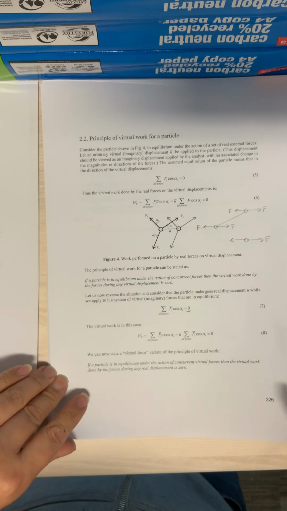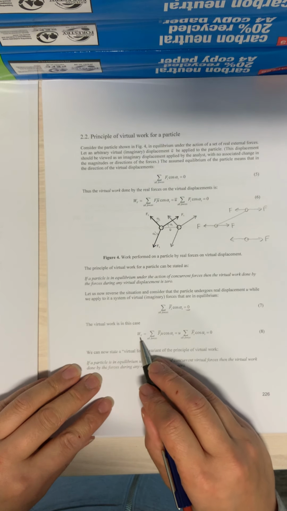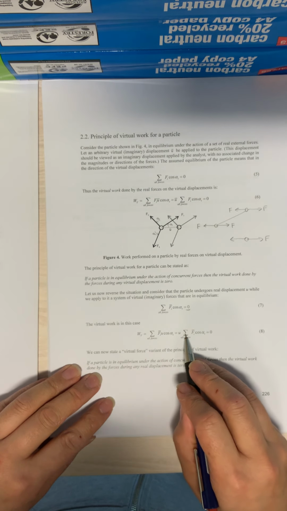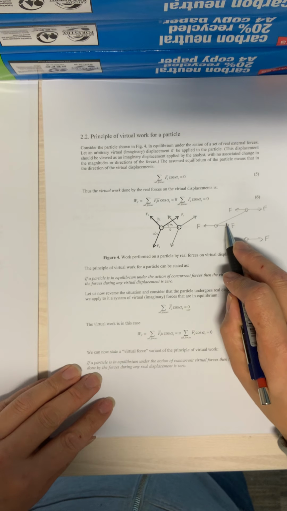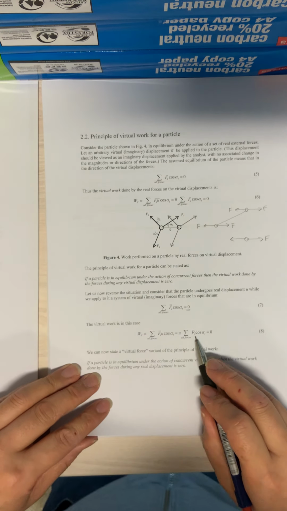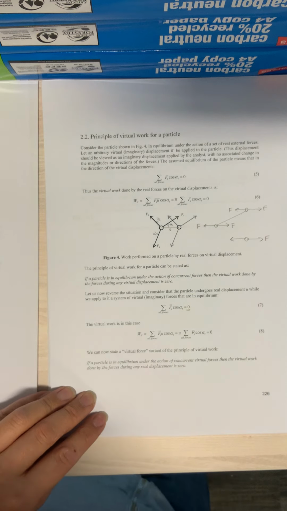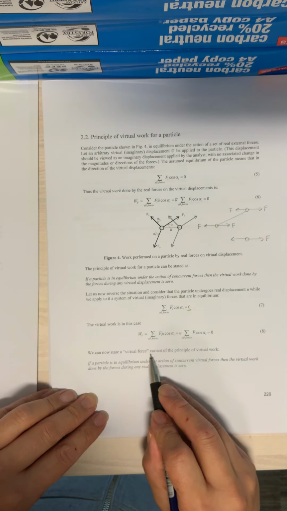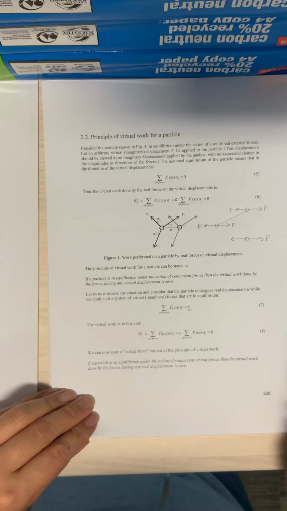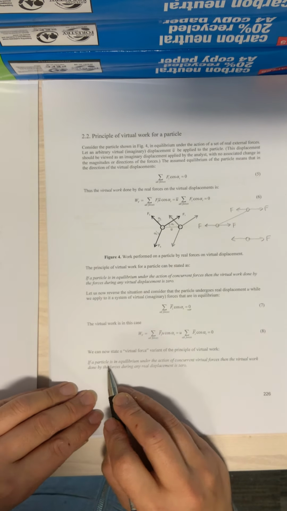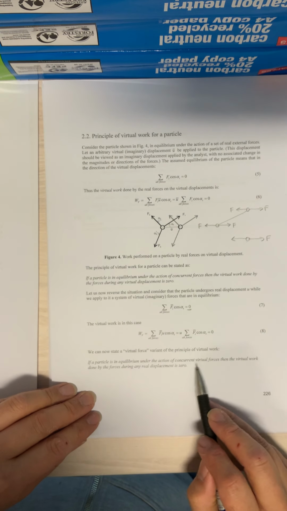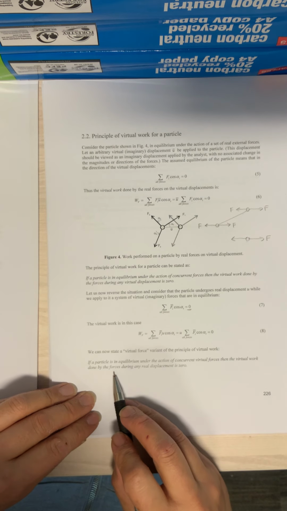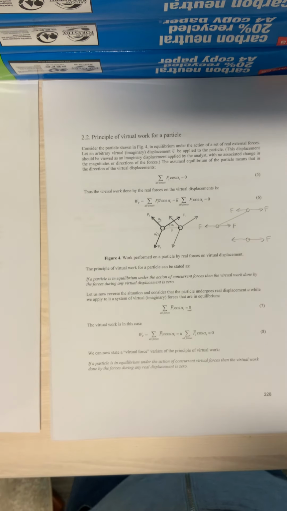So the virtual work, in this case, is the sum over all of the forces times the displacement, where you work out the force in the direction of the displacement, which would be the cosine of the force angle, and that's going to be equal to 0. We can now state a virtual force variant of the principle of virtual work: if a particle is in equilibrium under the action of concurrent virtual forces, then the virtual work done by the forces during any real displacement is 0.